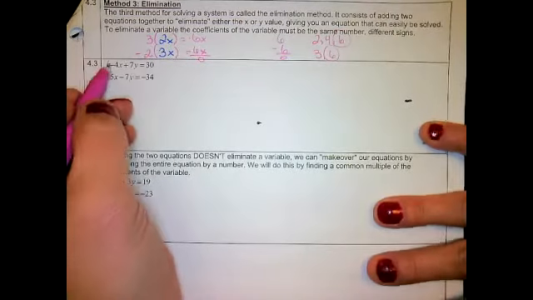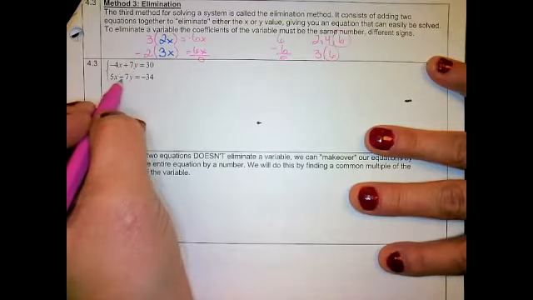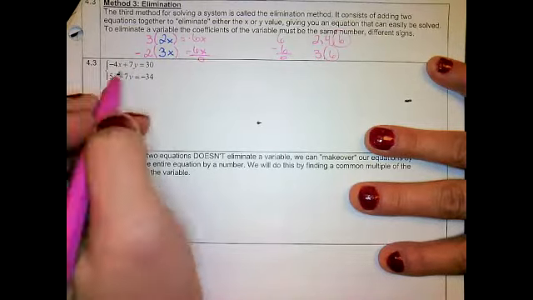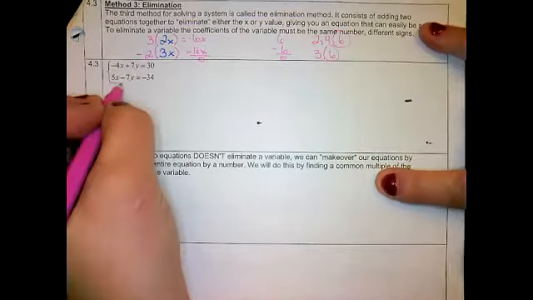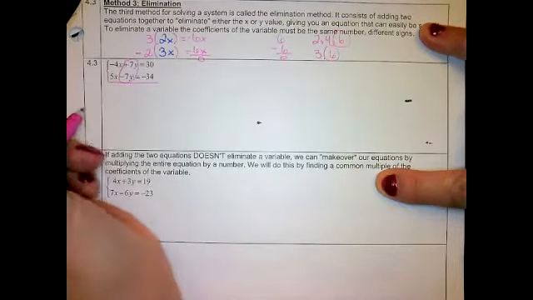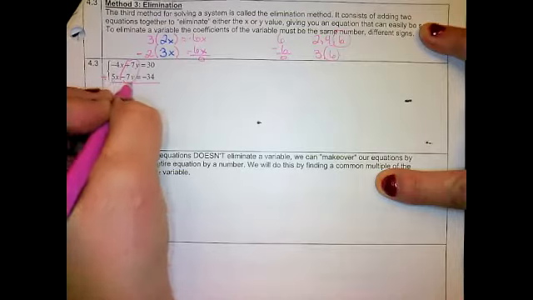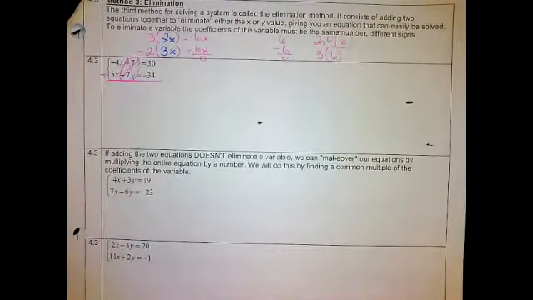So let's take a look at this first one. We have negative 4x plus 7y equals 30, and 5x minus 7y equals negative 34. The very first thing I'm going to see is if I can cancel anything without having to multiply. Here I have a positive 7y and a negative 7y. So when I add these two linear equations together, that's going to add up to 0.